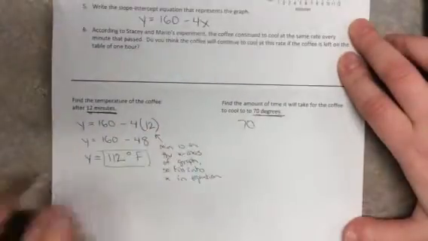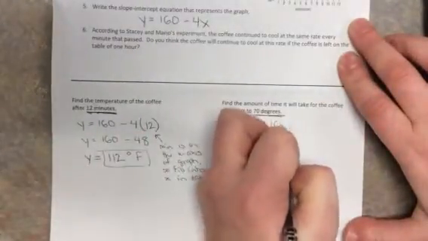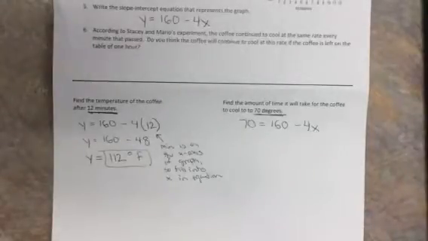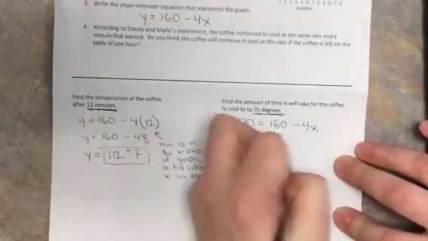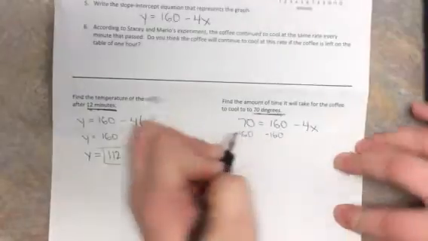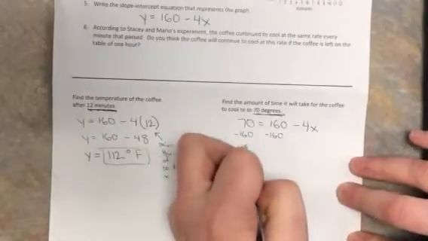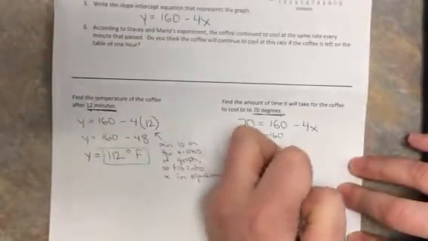It's going to look like this. 70, I just replaced the Y, equals 160 minus 4x. Oh, look, it's a two-step equation. Okay, we can do this, right? What's the first thing we want to do? Minus 160. Yep. Okay, what's that going to give me? Negative 90. Now what?